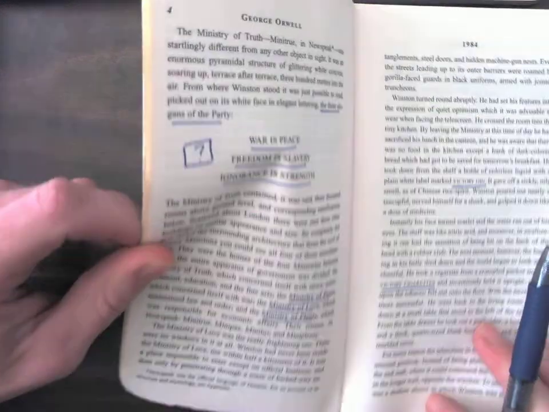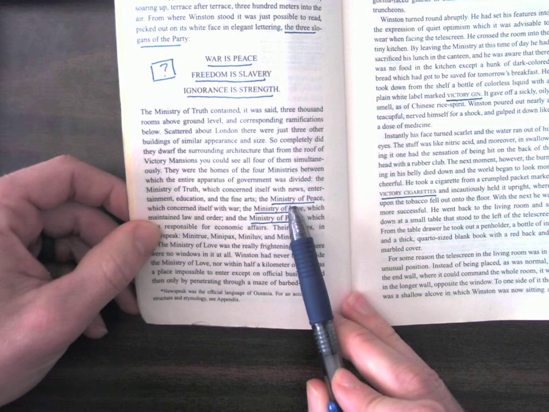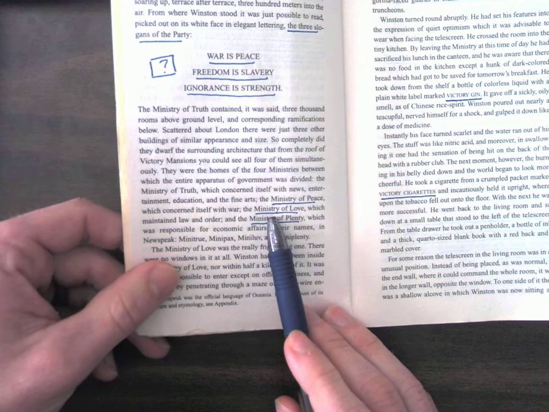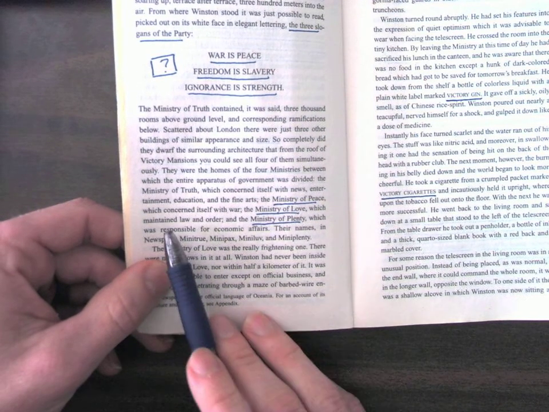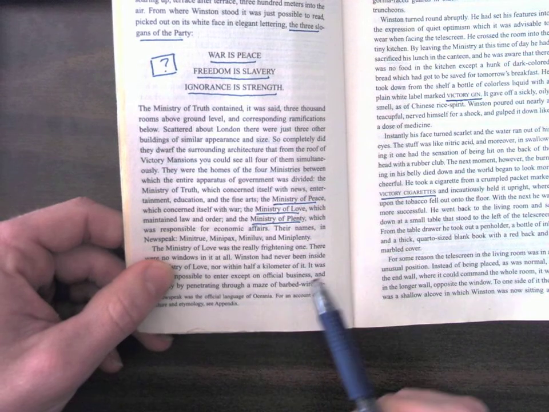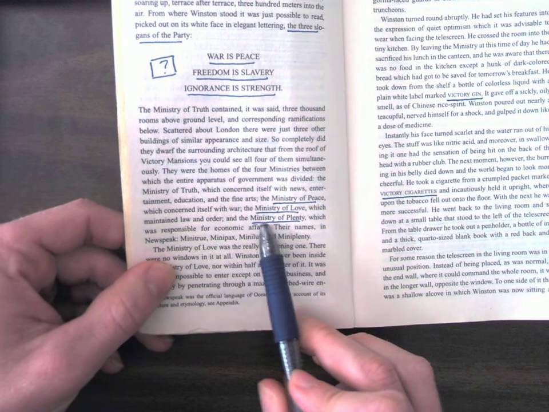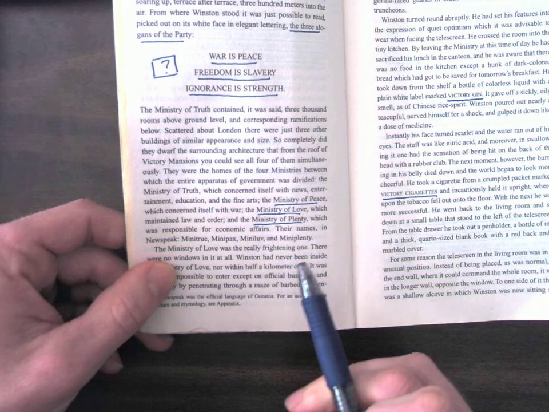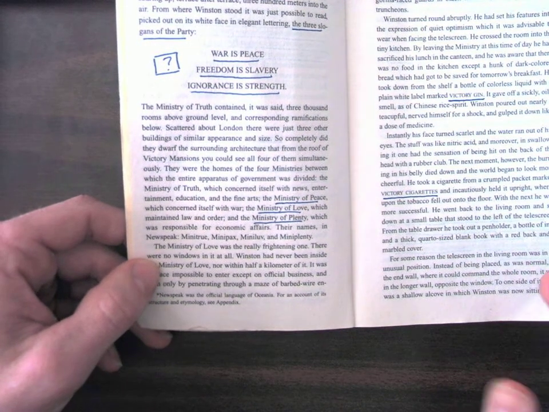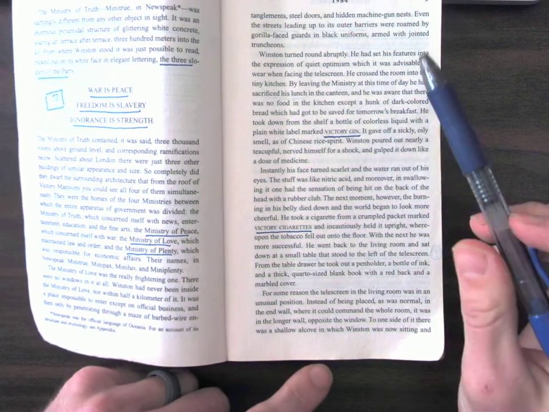Okay, the other branches of Oceania's government are also introduced: the Ministry of Peace, which ironically concerns itself with war; the Ministry of Love, which ironically busies itself with maintaining law and order; and the Ministry of Plenty, which is responsible for economic affairs, or making sure that people have plenty of goods. All right. So the setting continues to be described.